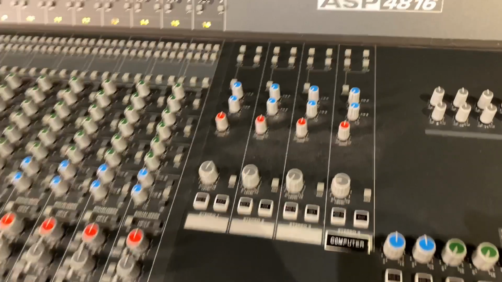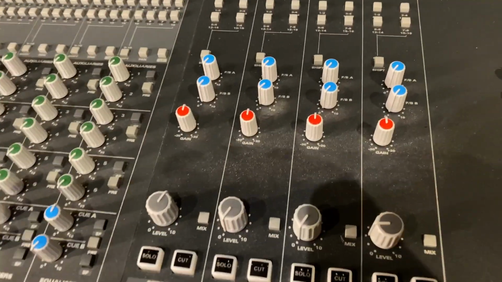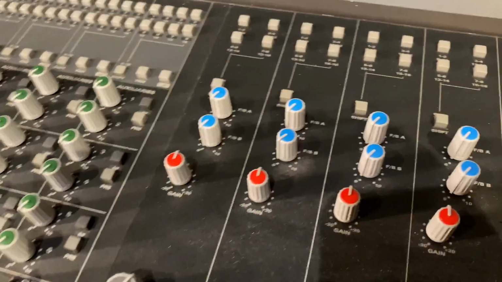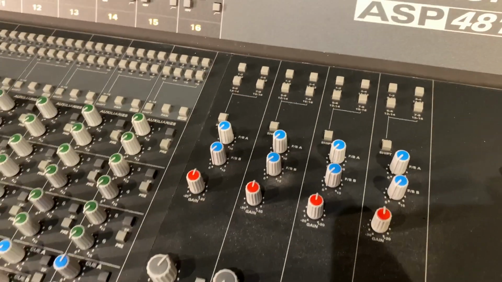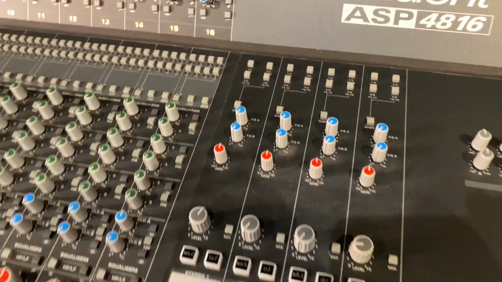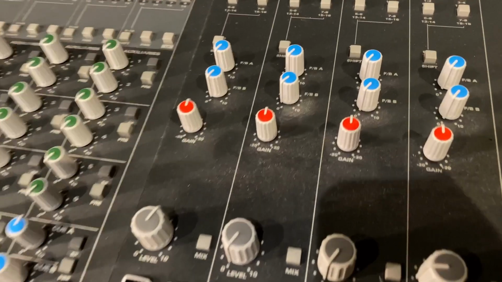And now we're over to the stereo returns. This console also has 4 stereo returns. Now these stereo returns do not have access to an equalizer, unlike the Allen Heath, where 2 of them have access to an EQ.